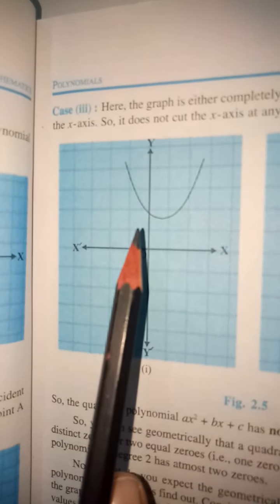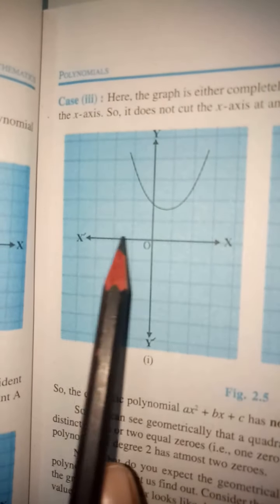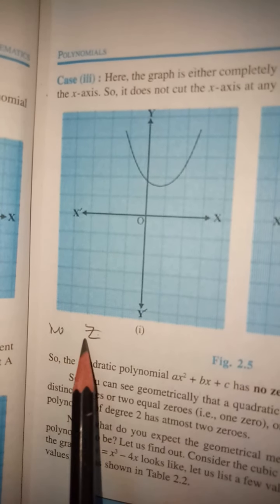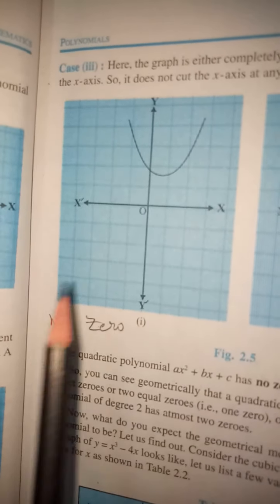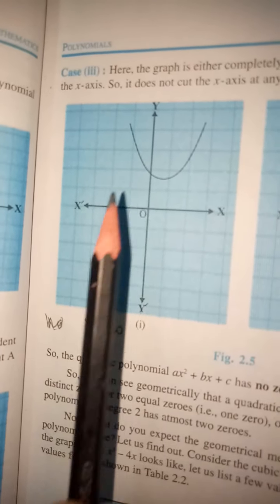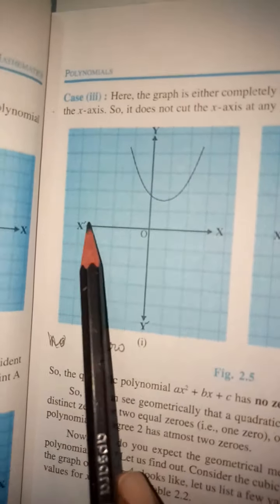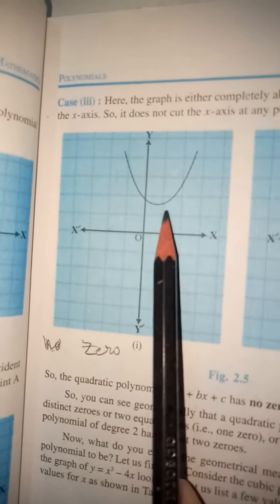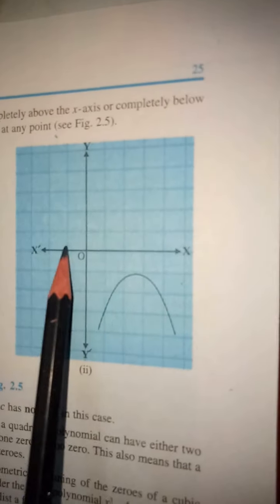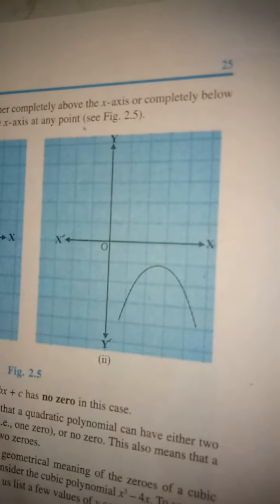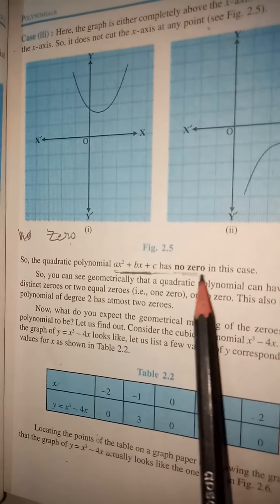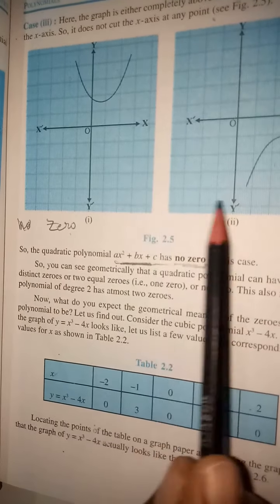Yes, if you observe this graph, this parabola is not intersecting the x-axis, which means it has no zeros, which means there is no solution for this graph, because the parabola is not intersecting the x-axis. And if you see this graph also, it is not intersecting the x-axis, so the quadratic polynomial ax squared plus bx plus c has no zeros in these two cases.